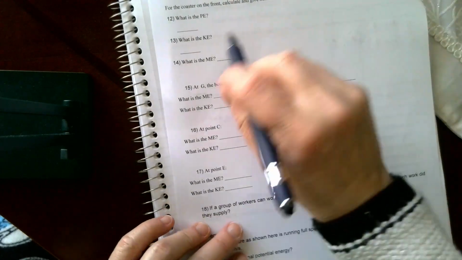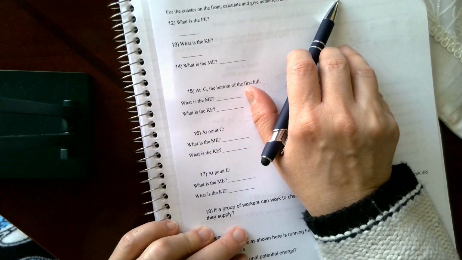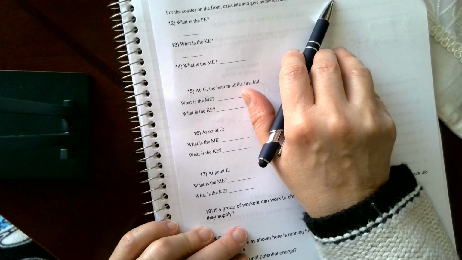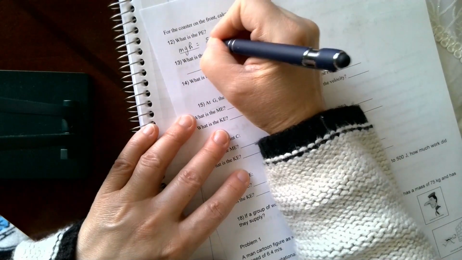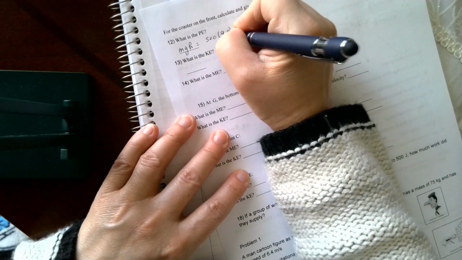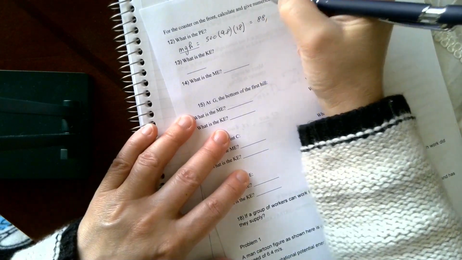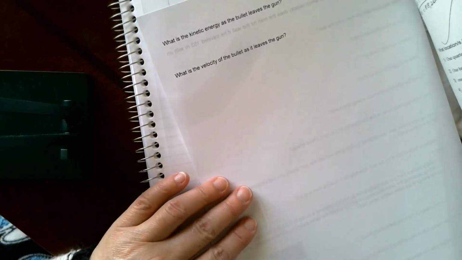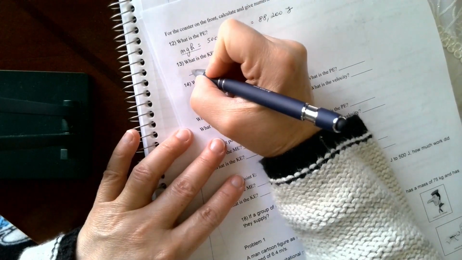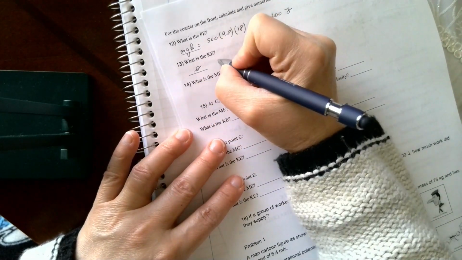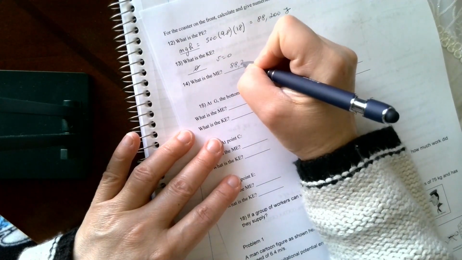Then for the coaster on the front, calculate and give numerical answers. At the top of the hill, that is height 19 meters, so again this is your mgh. So it was 500 kilograms times 9.8 times 18, and we said that was 88,200 joules. What is the kinetic energy here? 0. So velocity is 0. What is the total mechanical energy? 88,200 joules.